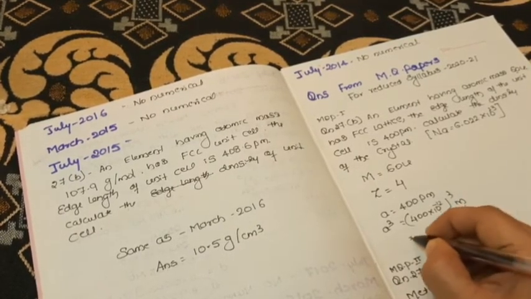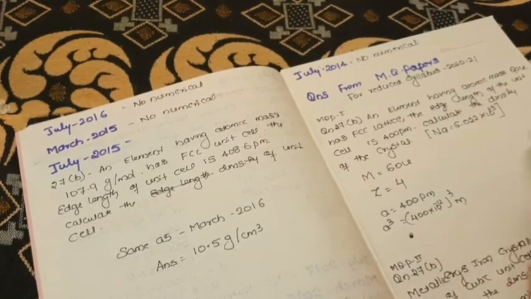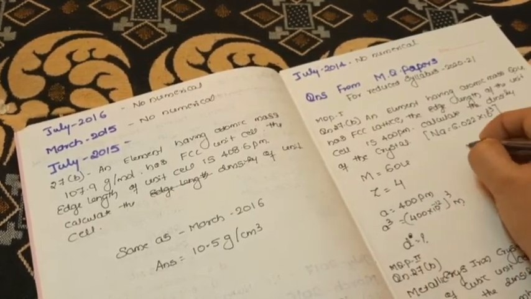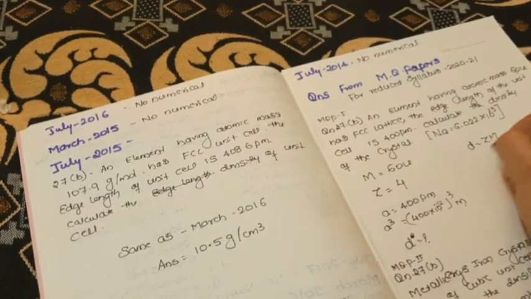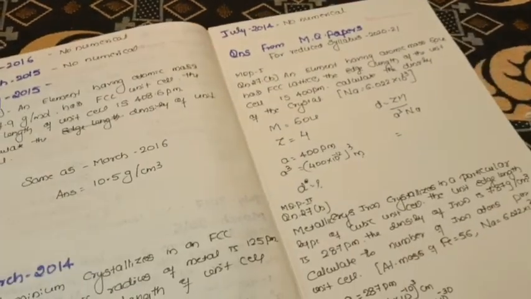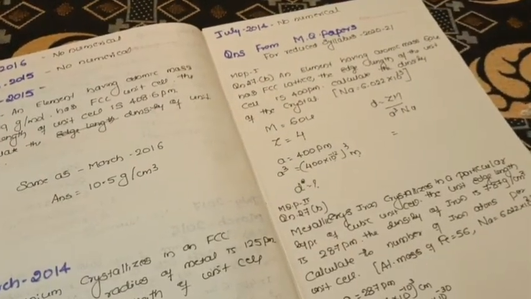This is enough. You can do this one. What you need to find out, dear students, is the d value. So d is equal to zM by a cube into N A. I hope you can do this one. Solve the problem and let me know the answer.